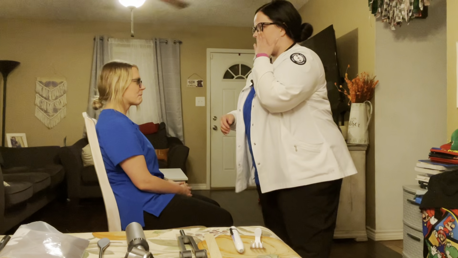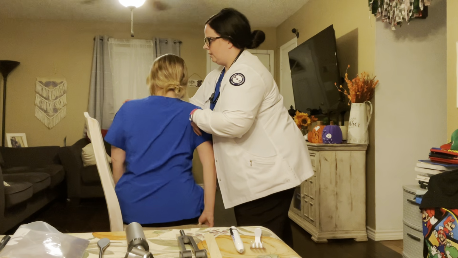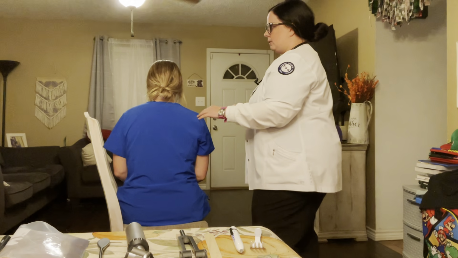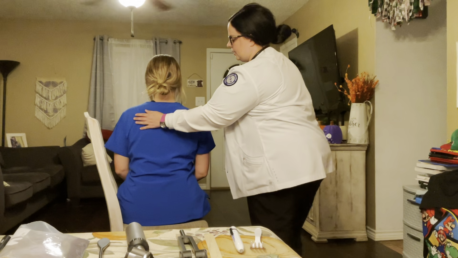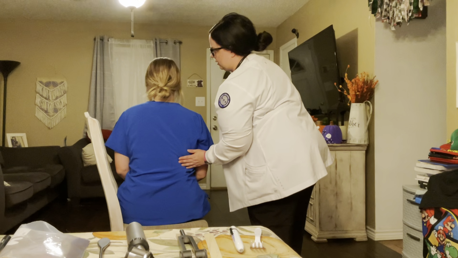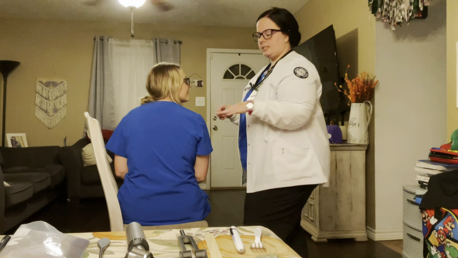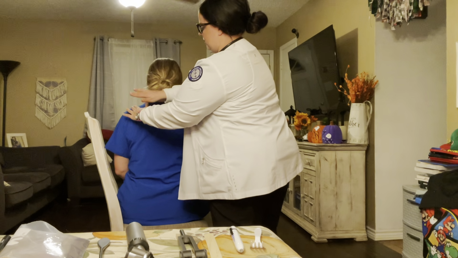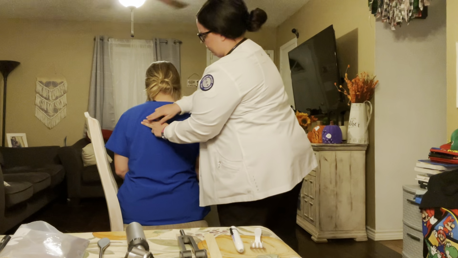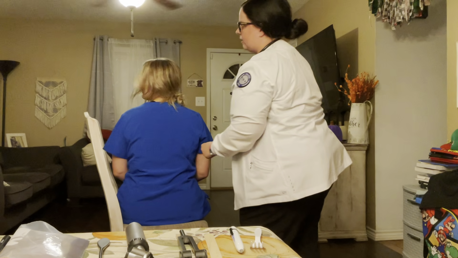Now we'll be assessing the back for palpating for posterior fremitus. So when you're doing that, you want to auscultate and have the patient say 99. Okay, say 99. 99, 99, 99. Breath sounds are normal, even, and clear. So now I'm going to percuss the posterior chest for sounds. Resonance is heard with that.